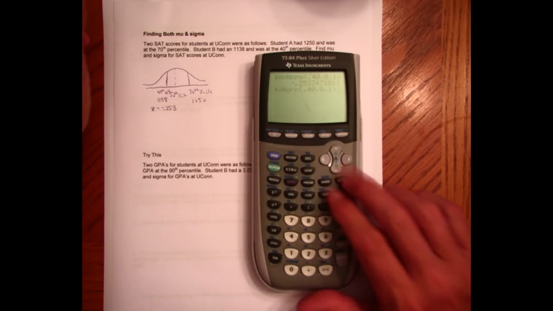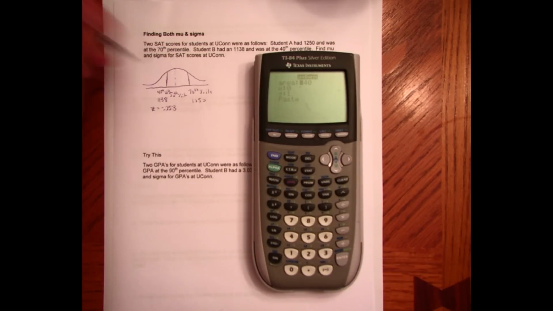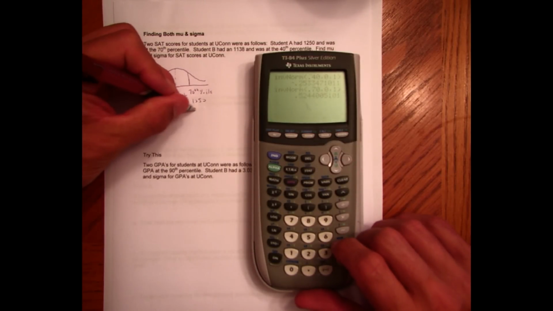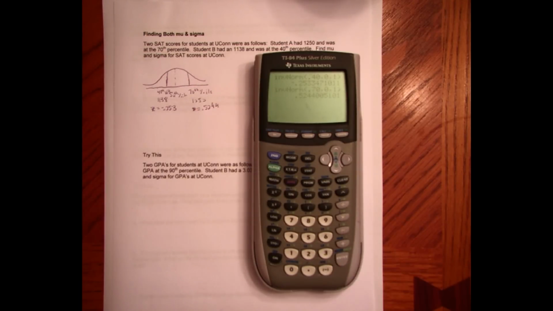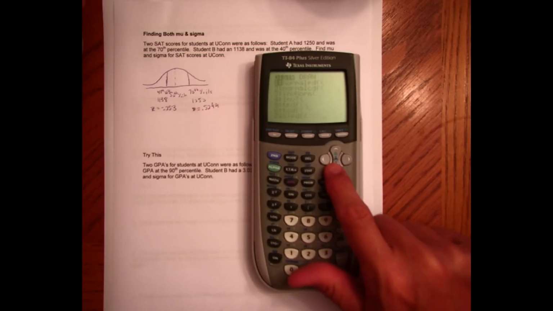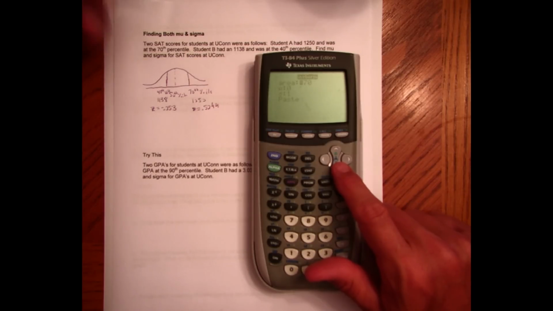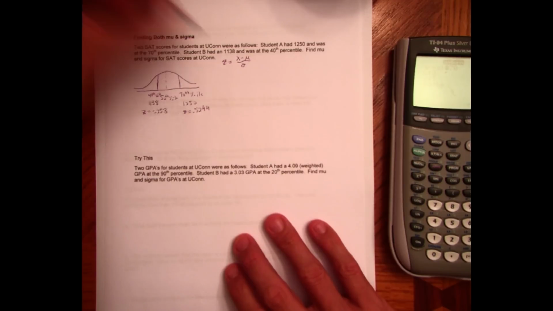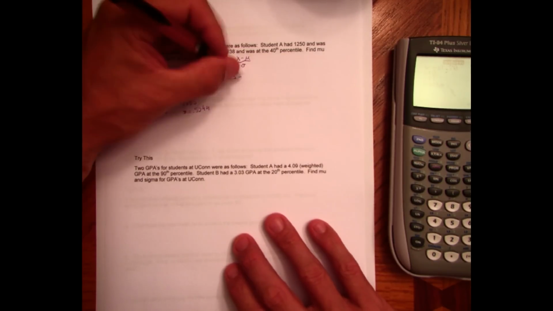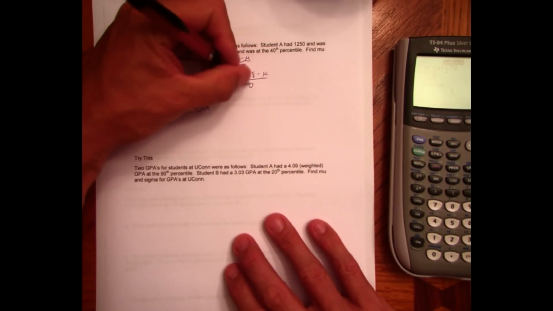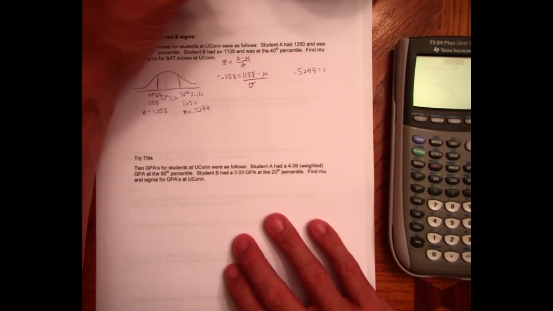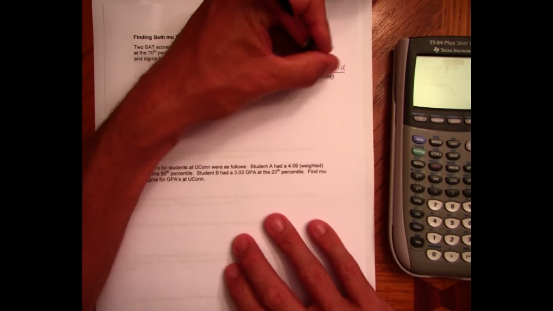Now I'm going to do the same thing with that 70th percentile. So that was 0.5244 standard deviations above the mean. And that's all we could do with that, because if we go to inverse norm, we don't know what mu is and we don't know what sigma is, so that's the best we're going to do with it. So what I do know is that z equals some score minus the mean over the standard deviation. So negative 0.253 equals 1138 minus mu over the standard deviation, and I know the 0.5244 equals 1250 minus the mean over the standard deviation.